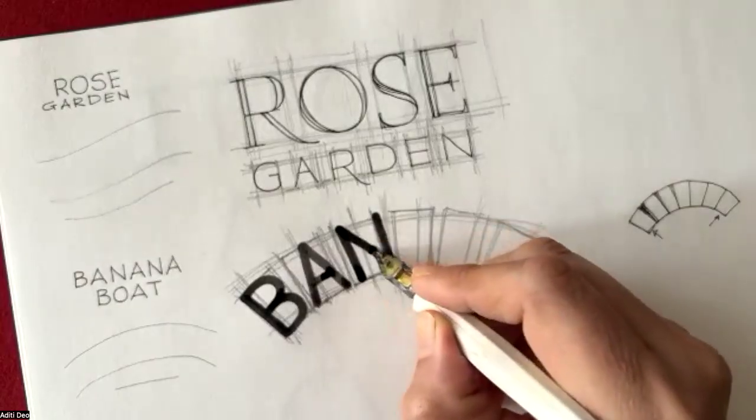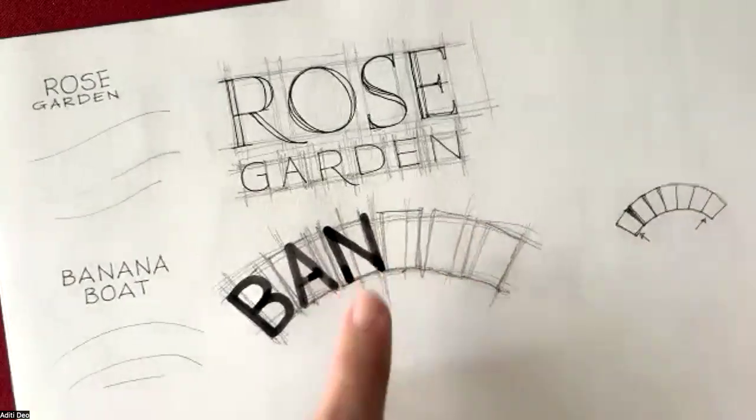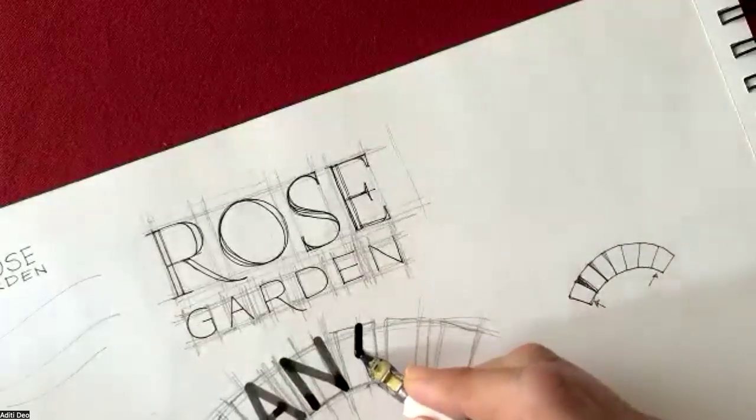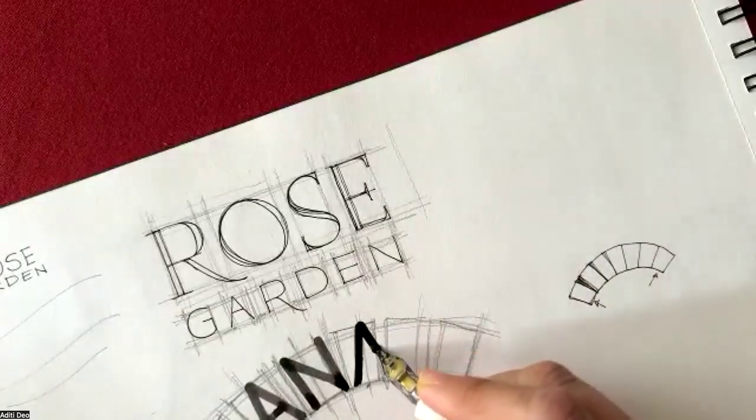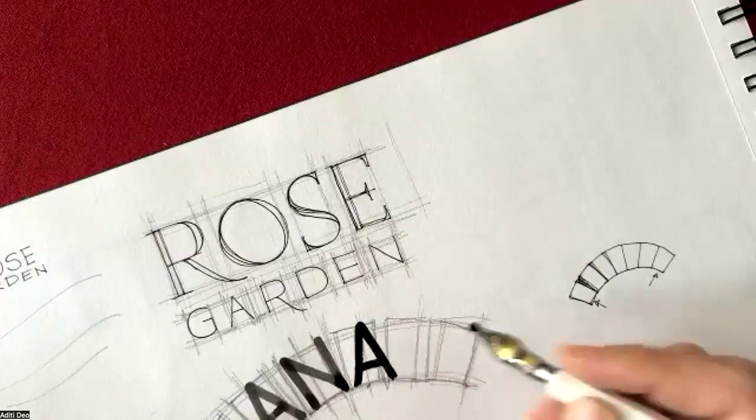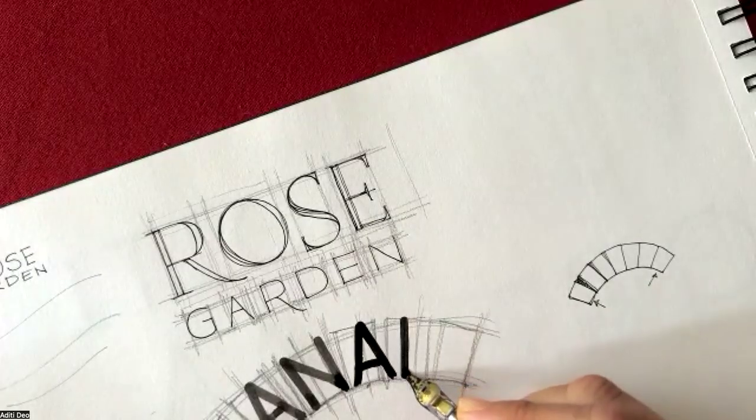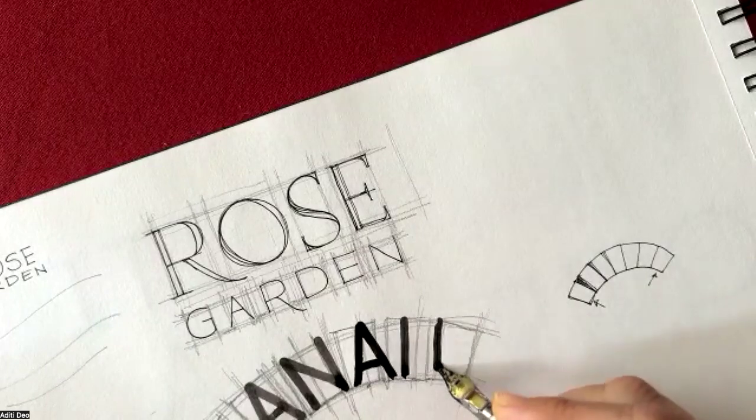And I don't change this now. My N has become a little weird looking, I think, but it should not. These two lines must be parallel.